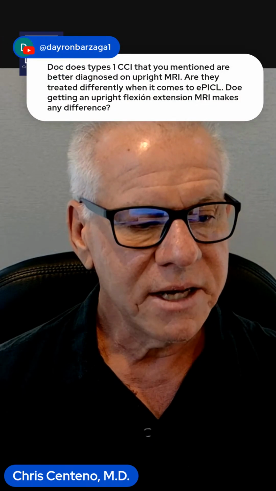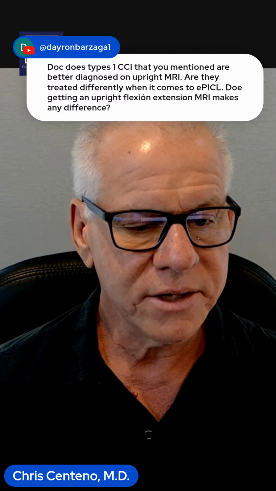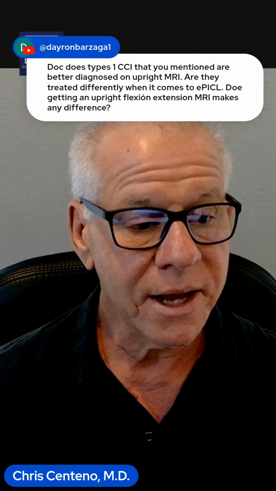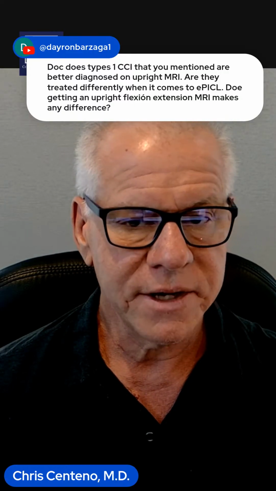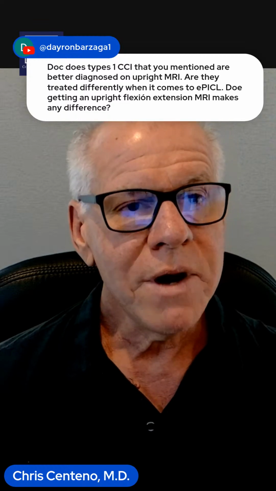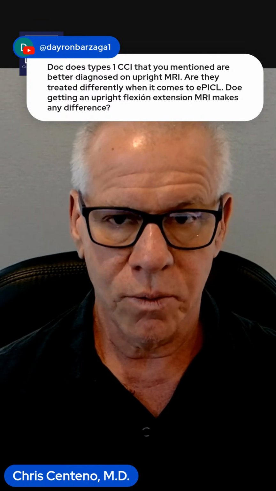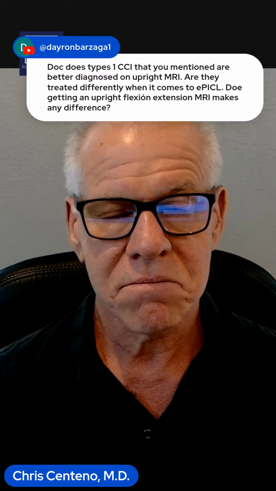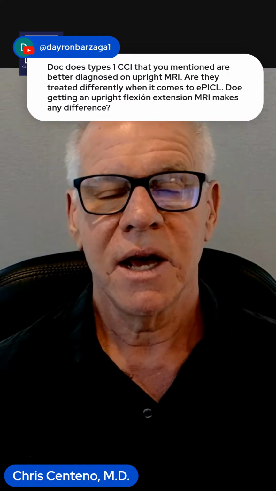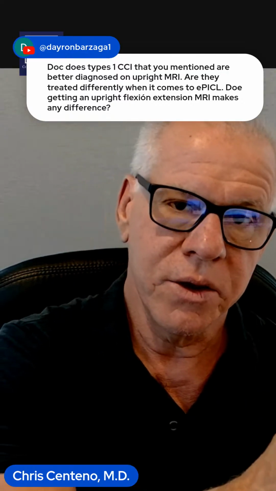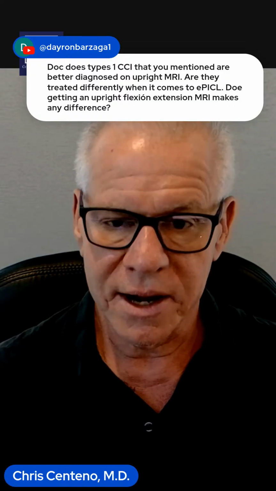Do type 1 CCI that you mentioned get better diagnosed with an upright MRI? Are they treated differently when it comes to EPICL? Does getting an upright flexion extension MRI make any difference? Yeah, realize that many of the structures that we're going to treat anyway at C0, C1 are really going to be done based on your clinical history, not necessarily an upright MRI.